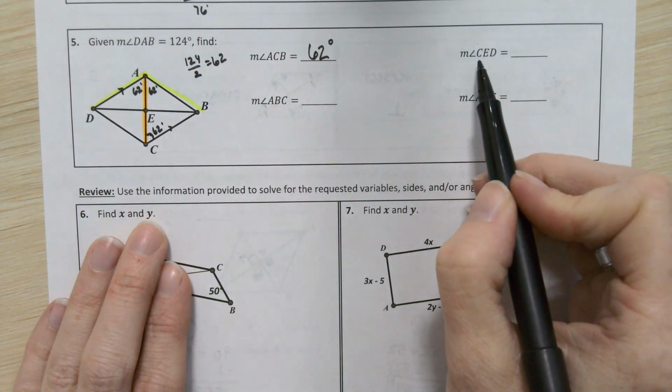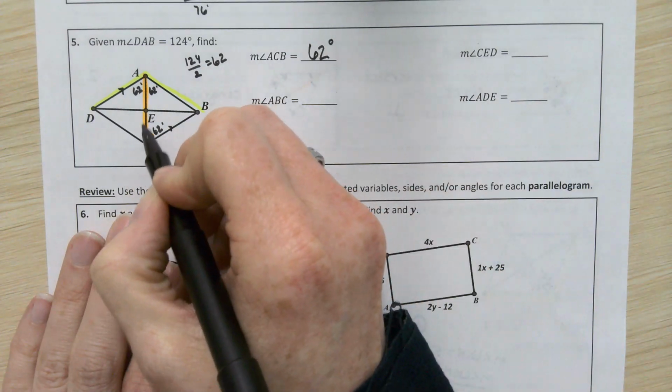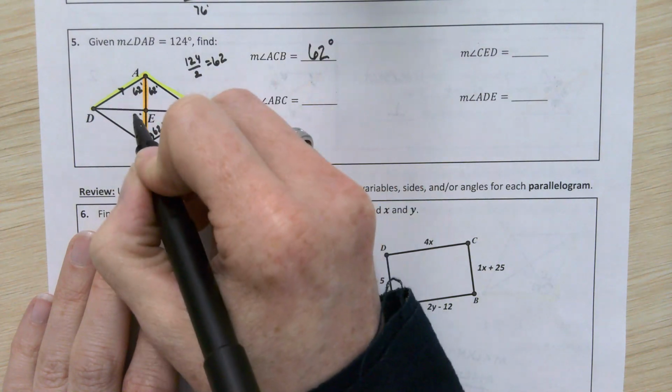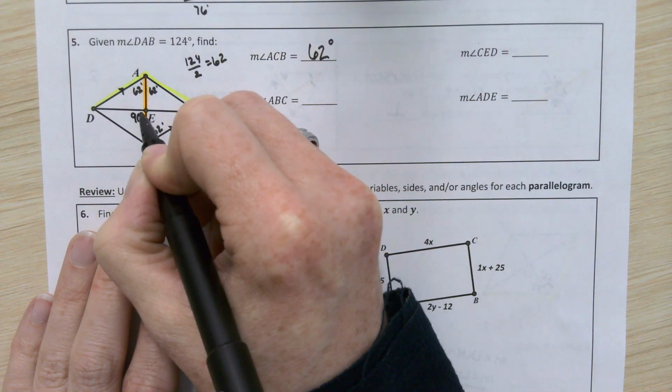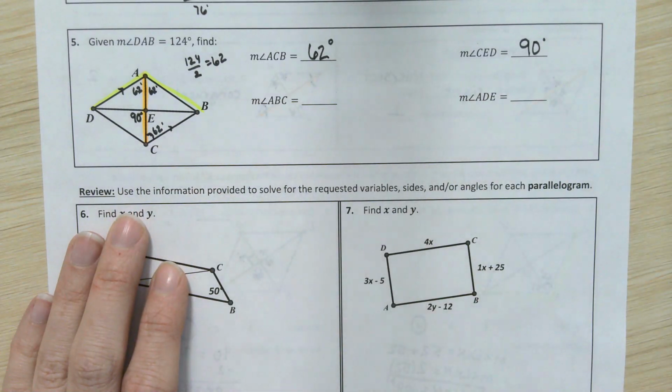Continuing on, CED as an angle is up next. So from C to E to D is right here in the middle. That, because of my diagonals being perpendicular, is going to be 90 degrees.